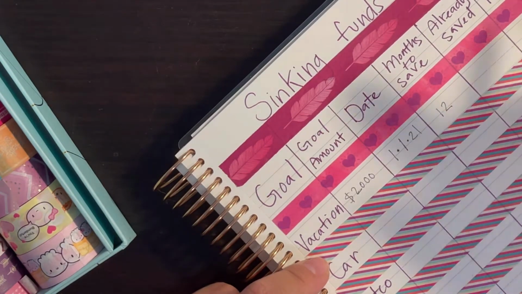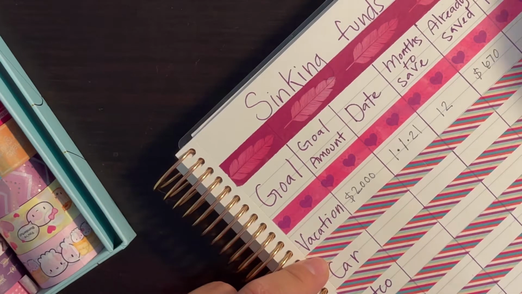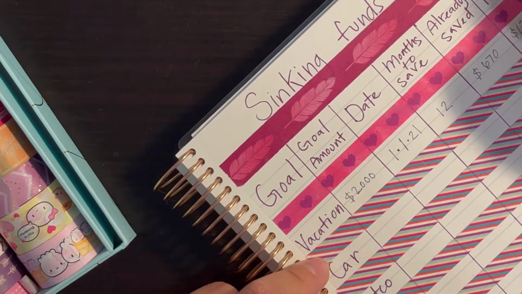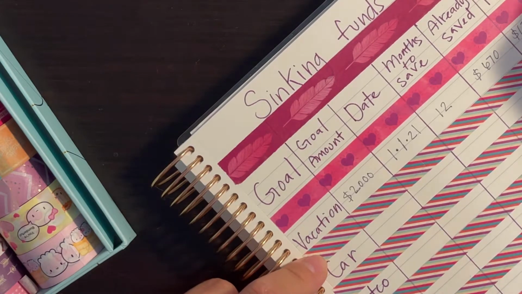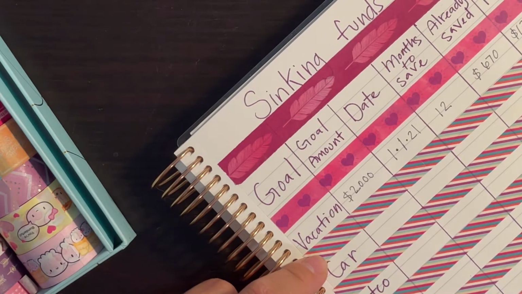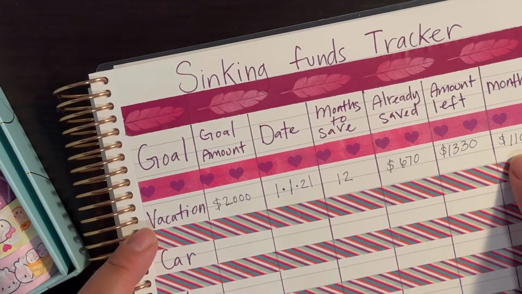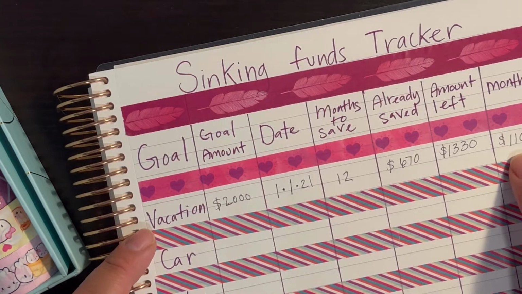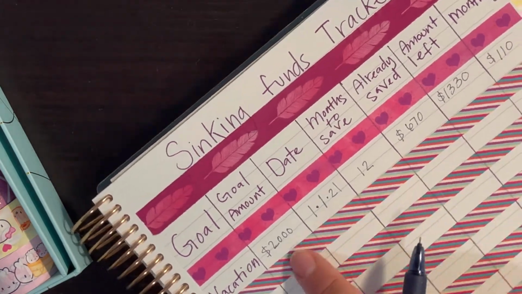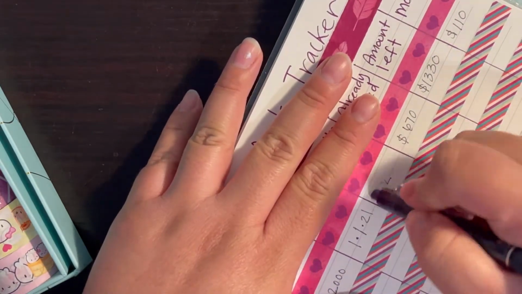And I already have $670 for that. So that means I need $1,330. So that means I have to put $110. If you guys can see this, $110 from every paycheck every month to have the total $2,000 at the end of the year.